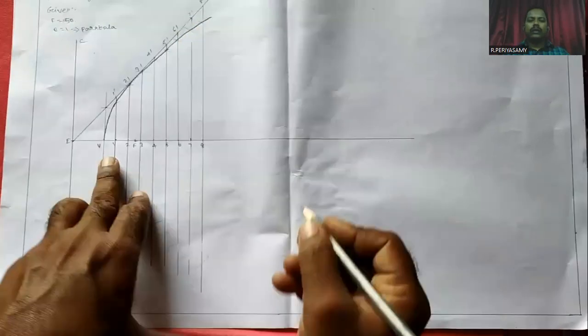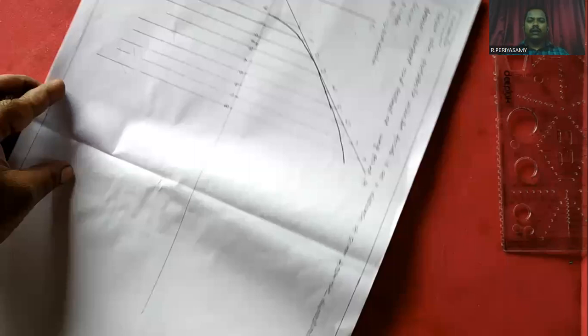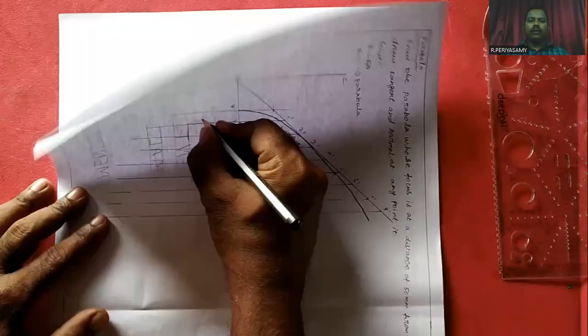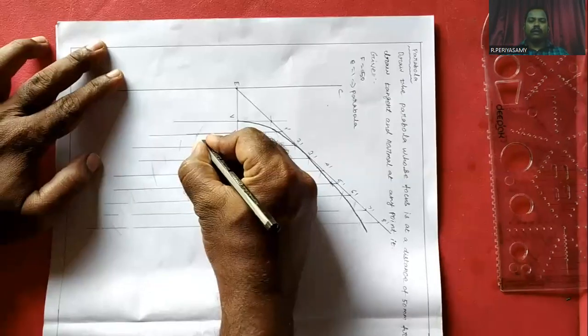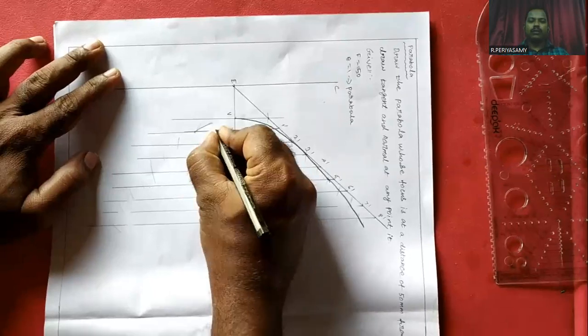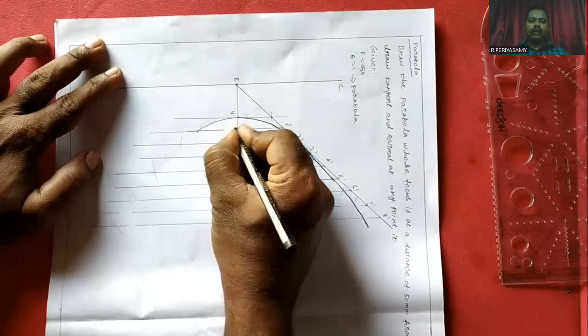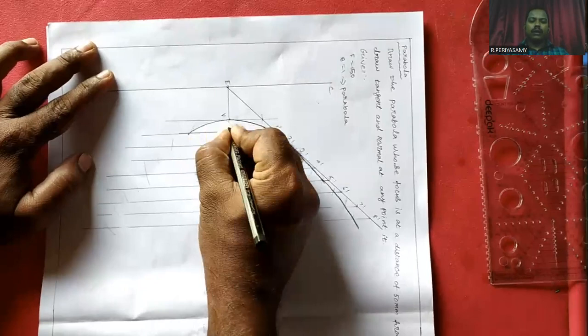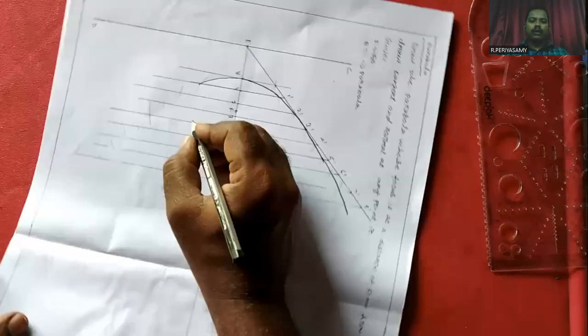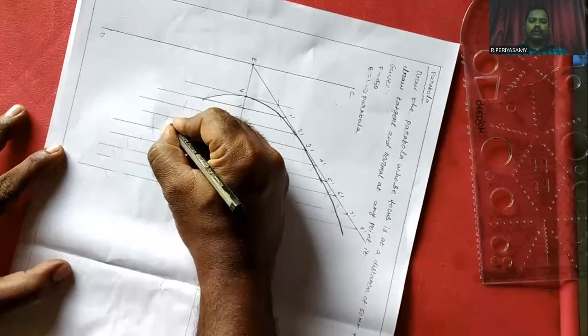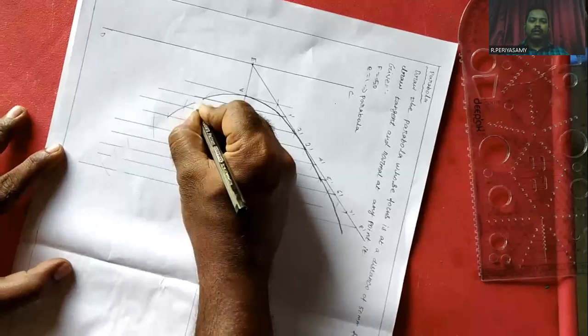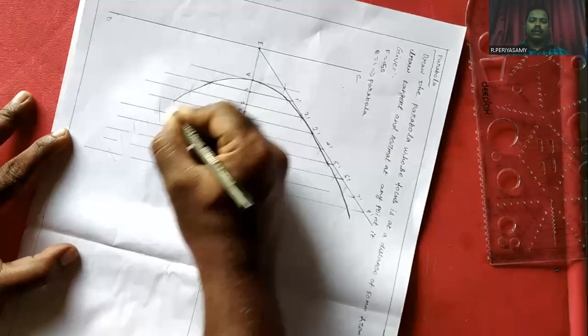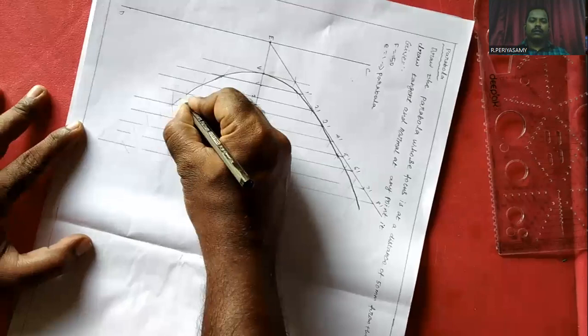In the same way, follow below the major axis. The smooth curve will be drawn from the vertex onwards. We draw the smooth curve. Next, we join all the arced points.